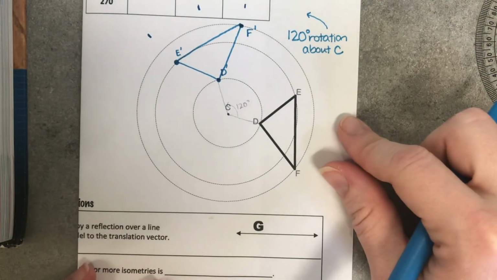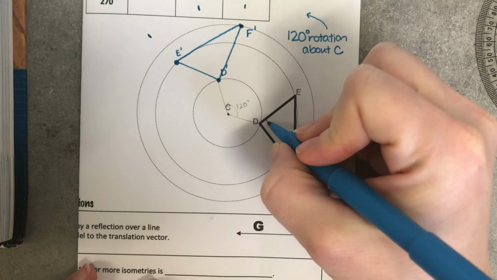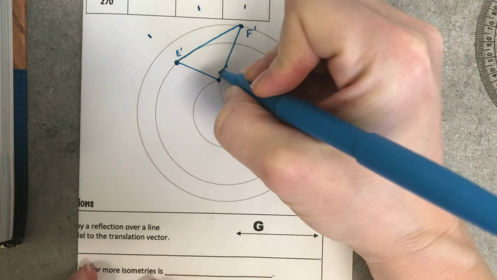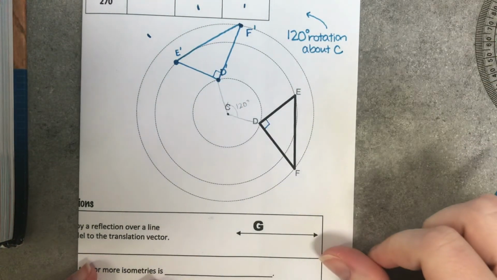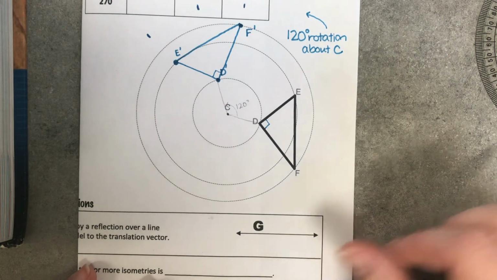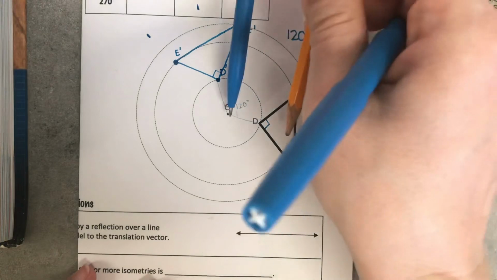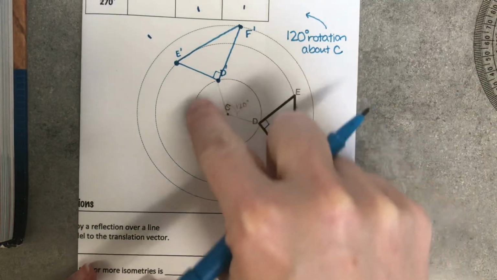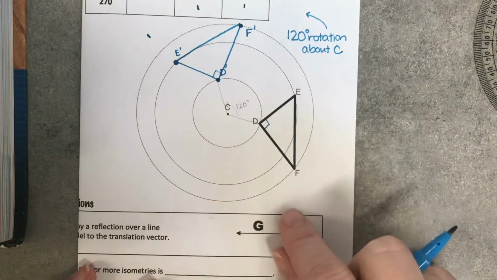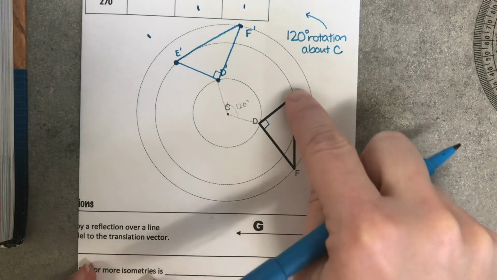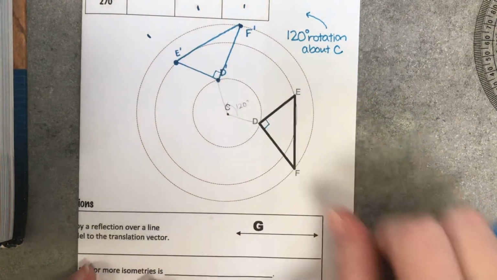And I would say that looks pretty good. This angle at D sort of looked like a right angle, and it still looks like a right angle. So that's a good sign. And that's how we're going to practice doing rotations sort of freehand. We'll use the compass to make those guideline circles for the rotation, and then we use our protractor to figure out where to stop rotating on those lines.